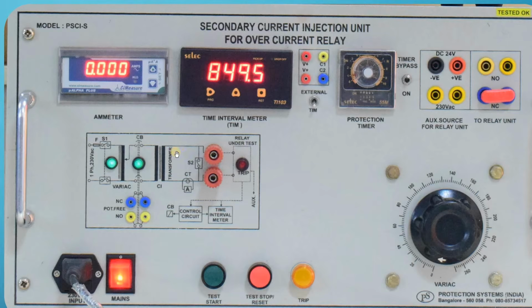What is this? This is the key, the main or most important part of this current injection unit. In other words, this is named the current injector. But what is it really? This unit is nothing but a current transformer. It converts voltage into current.